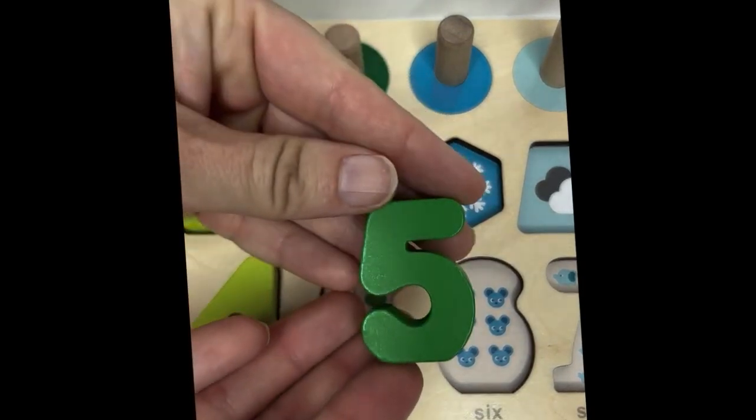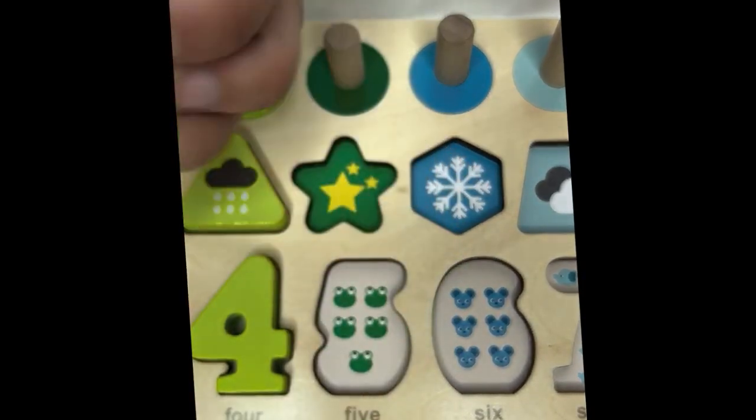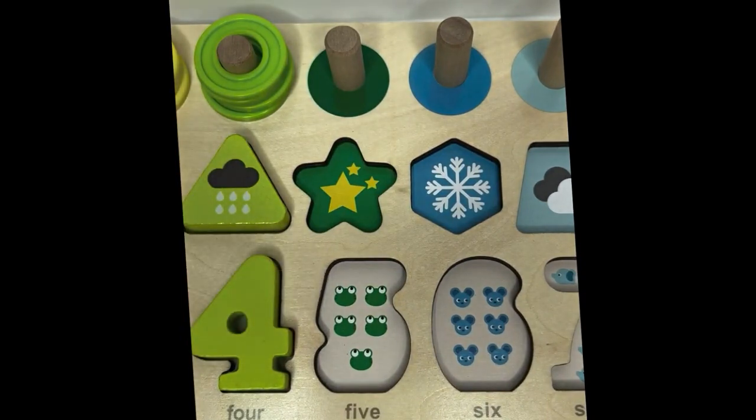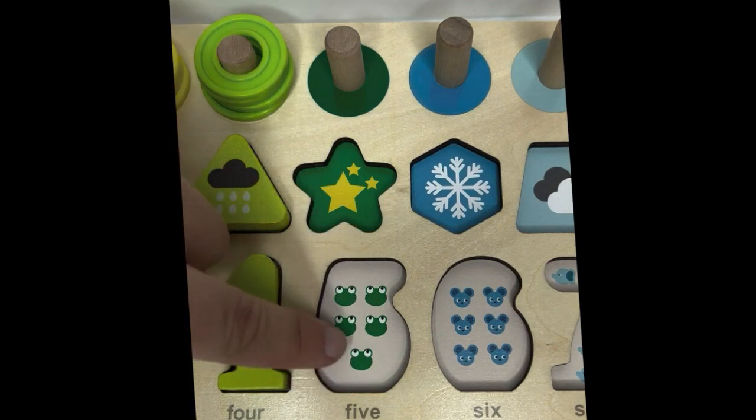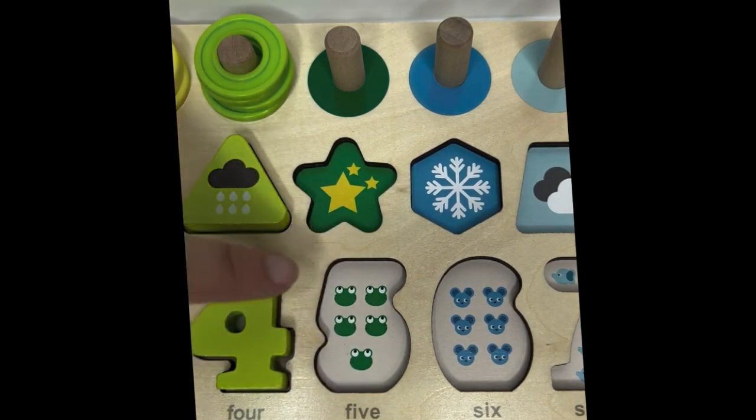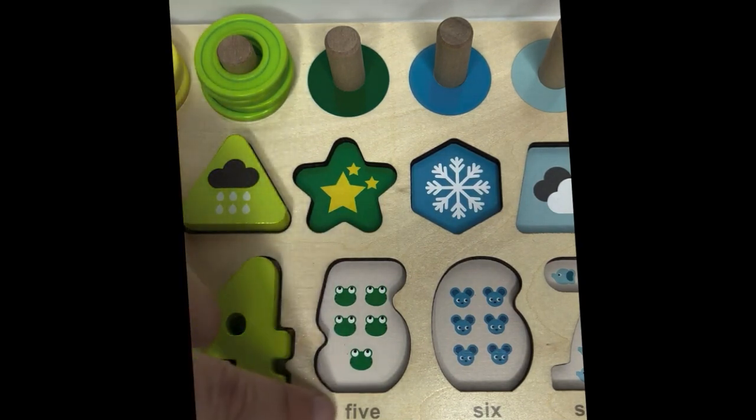What number is next? That's right. Did you see the number 5? Awesome. And inside our number 5, look, we have frogs. How many? 1, 2, 3, 4, and 5. And underneath our 5 frogs, we have the word 5.